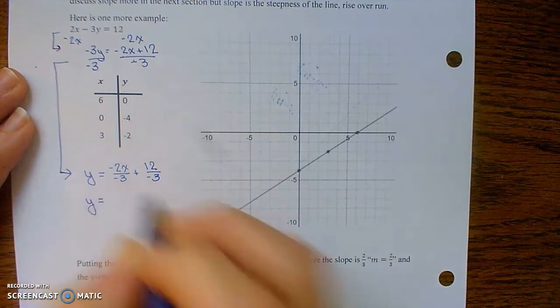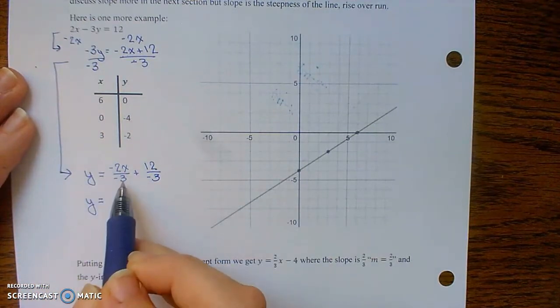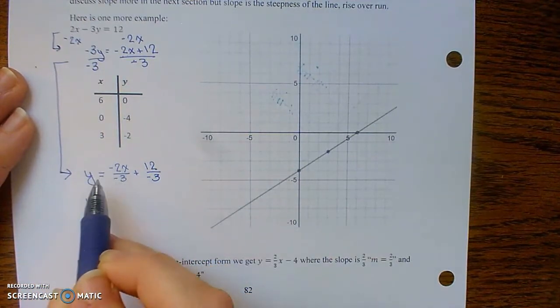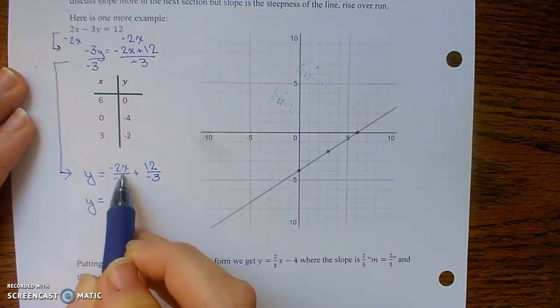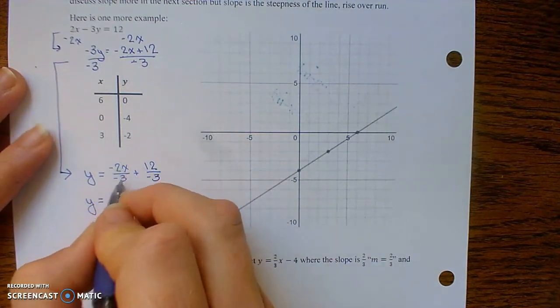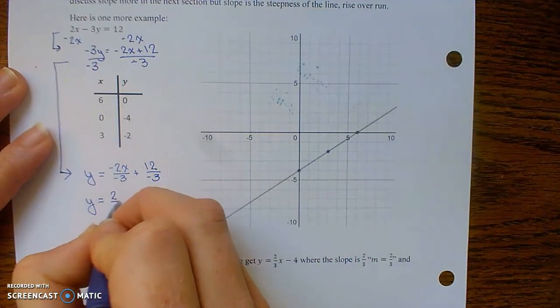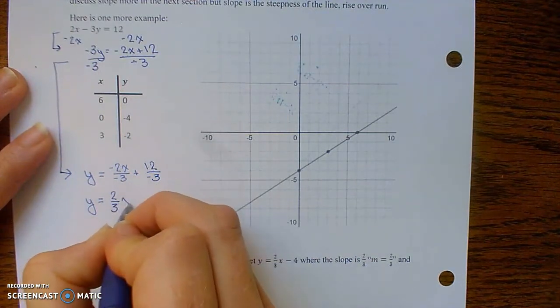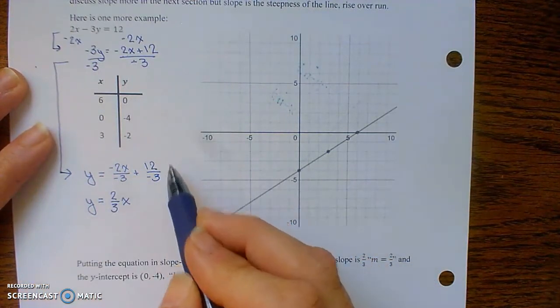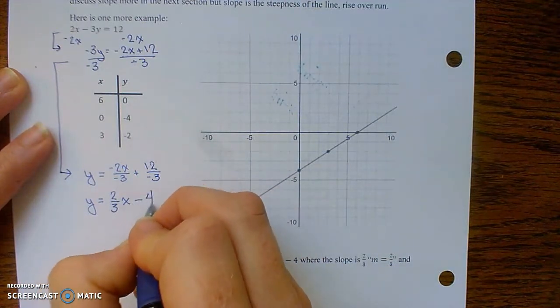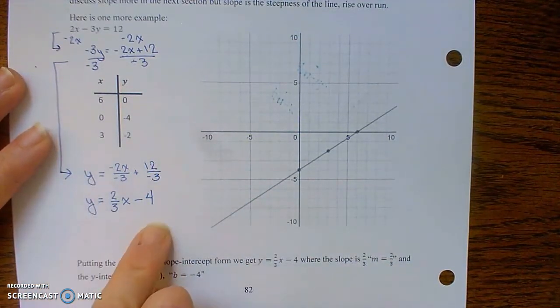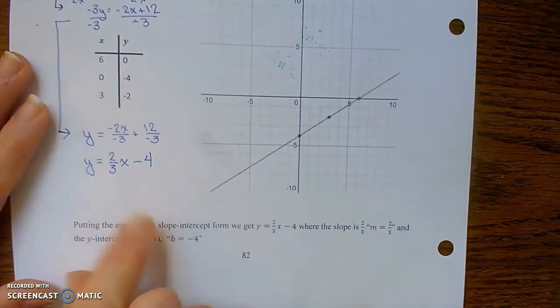This becomes y equals, I like to write this as the fraction in front of the x instead of the x in the numerator there. So negative 2 divided by negative 3, I'll just write that as 2/3 x. And then 12 divided by negative 3 is minus 4. So here I've put the equation into slope-intercept form.